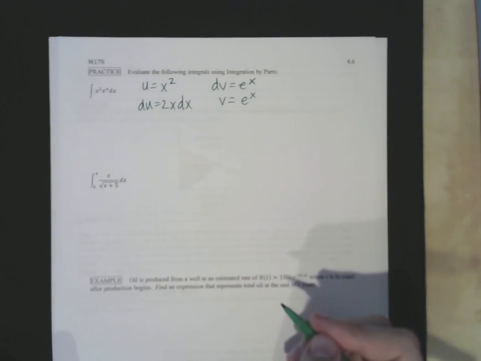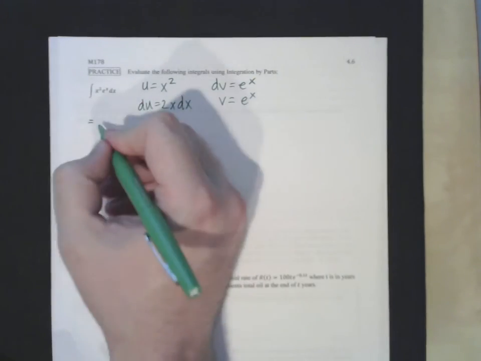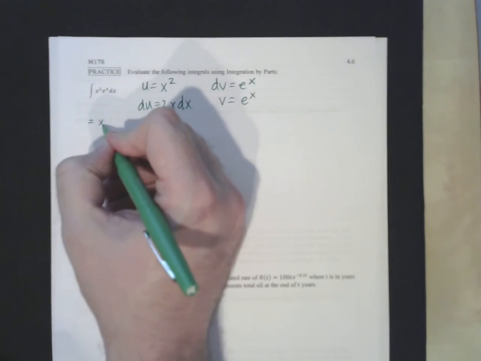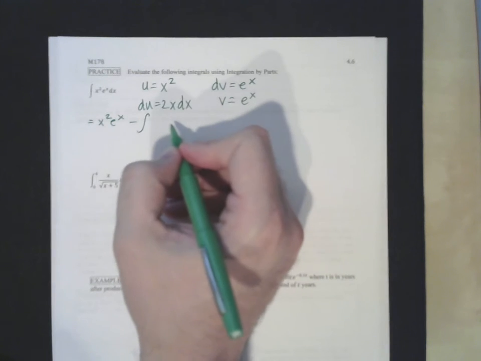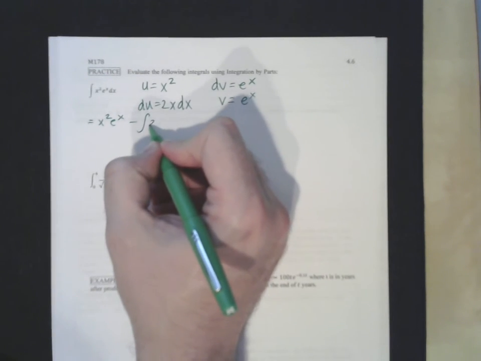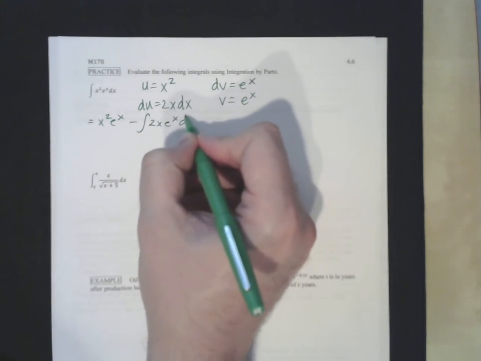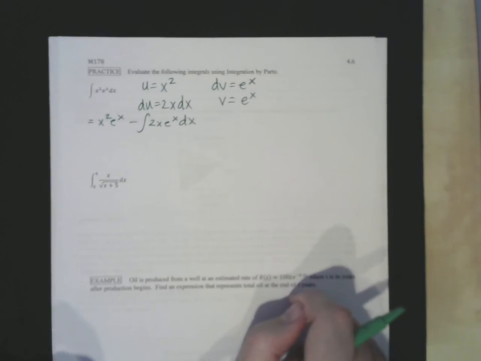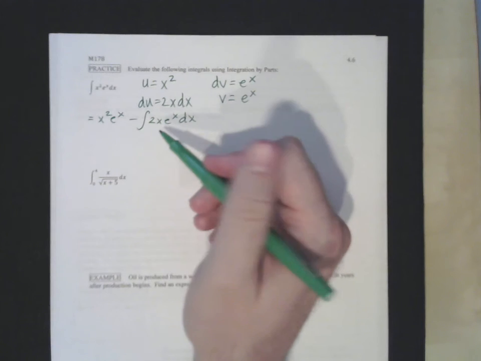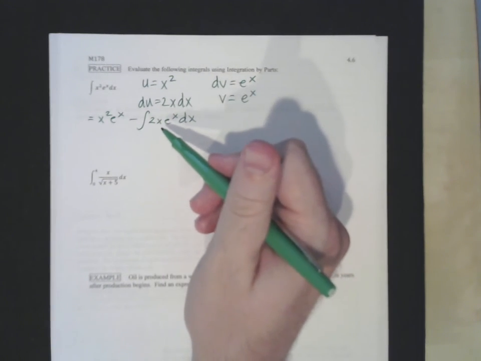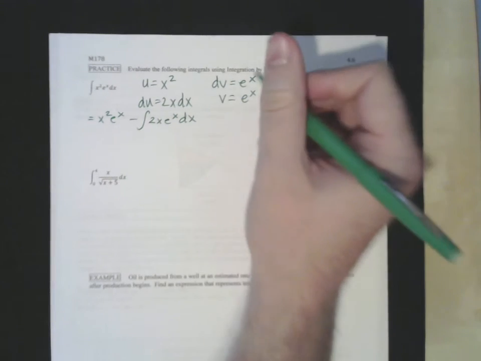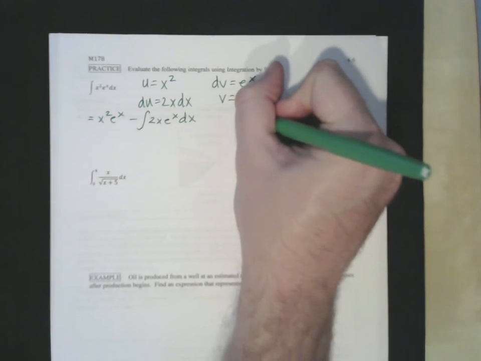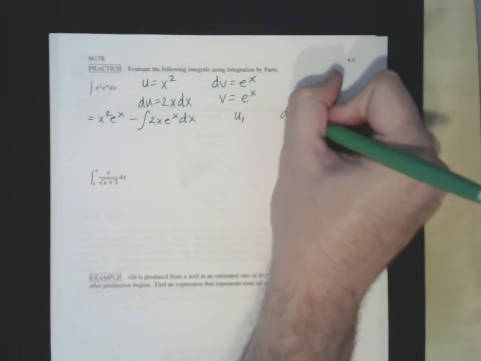So setting up my parts, we have uv, x squared e to the x, minus the integral of v du, which will be 2x e to the x dx. Now you may be looking at this and go, that's still not doable, but is it easier? And the answer is yes. We've reduced the power by 1. So what we actually have to do here is set up another parts, u1 and dv1.